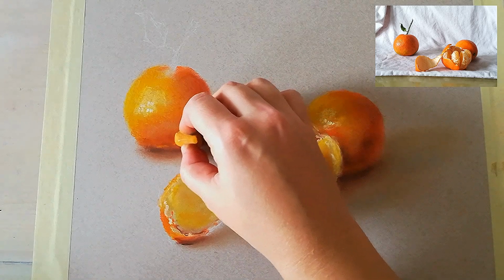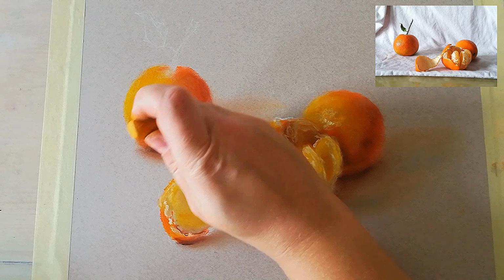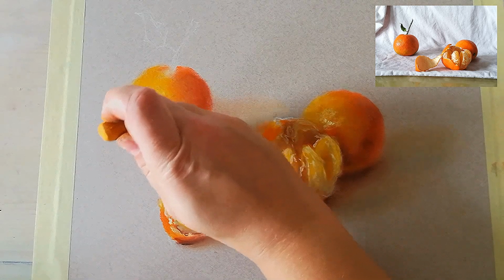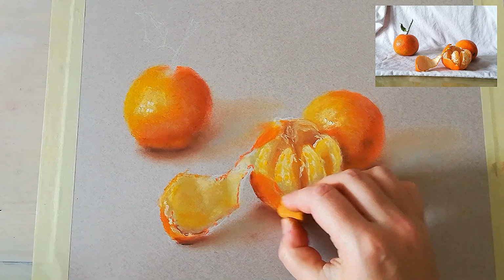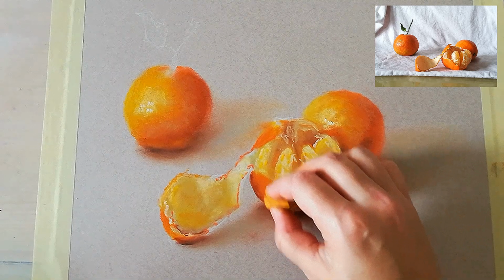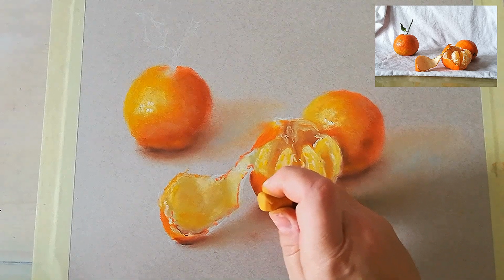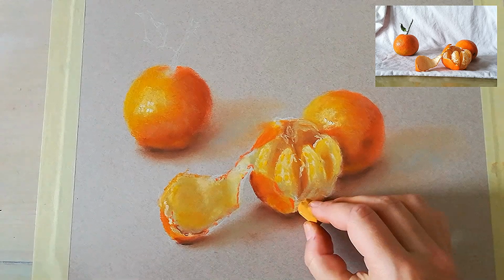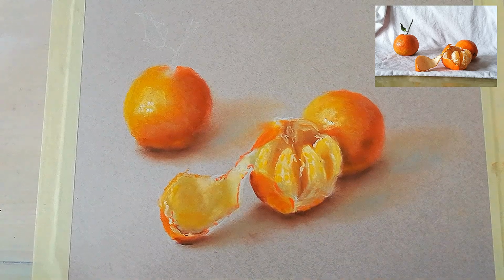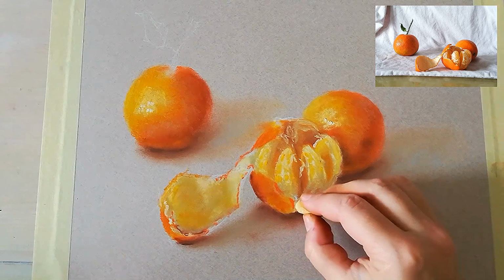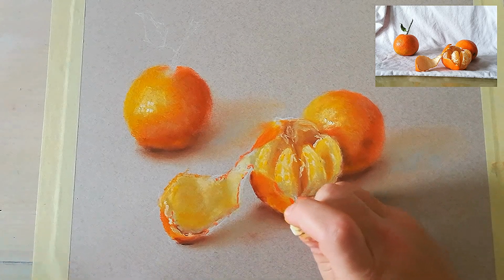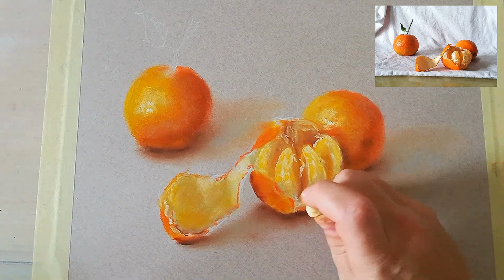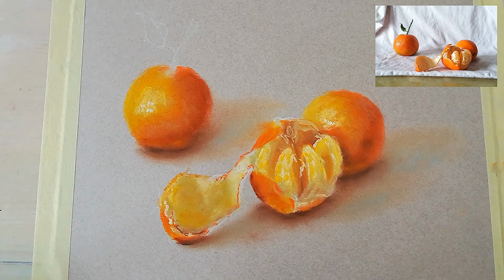The same way here, not immediately after the occlusion shadow, but just a bit above it, like so. Also here. Here I'm gonna add a bit more lightness to this edge and blend it away so we know that there's the edge of this peel happening there.